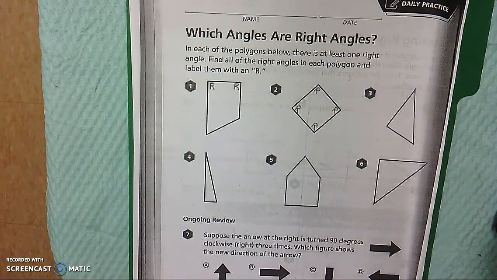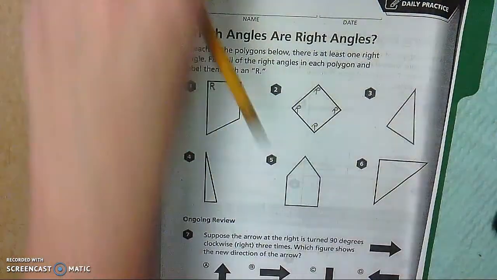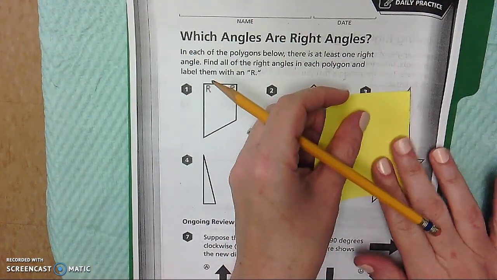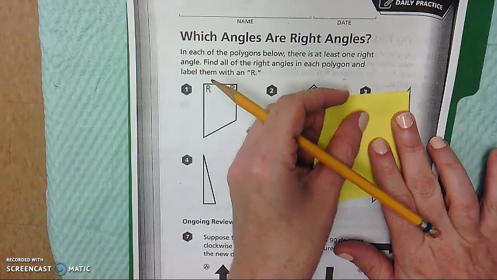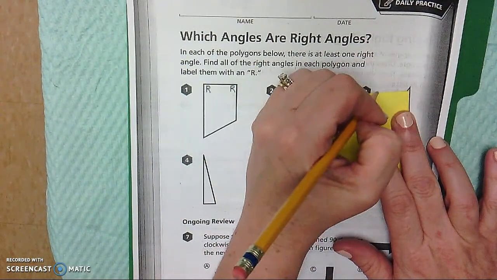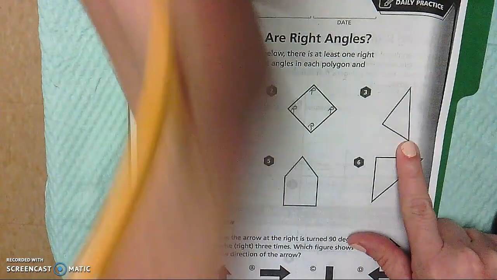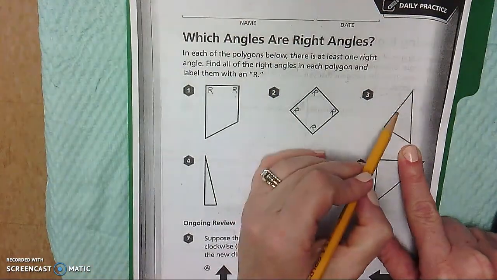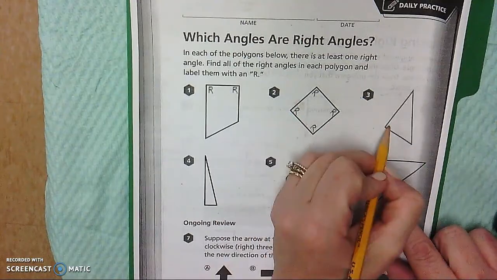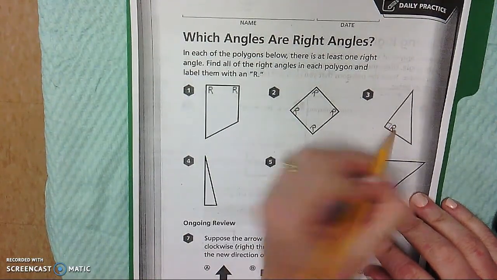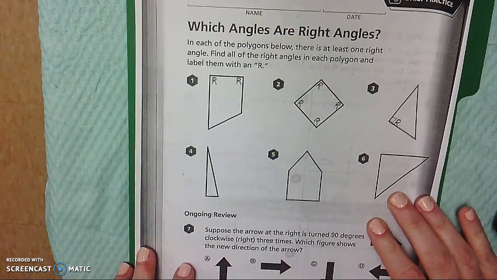All right, number 3, I see a triangle. And I see with this angle up here at the top that if I put the corner of my paper right here, the other line should go straight across, but it doesn't. It goes down, so that's not a right angle. But I can see this one right here is a right angle, and I can draw a little square right there to let myself know. So there is only one right angle for number 3.